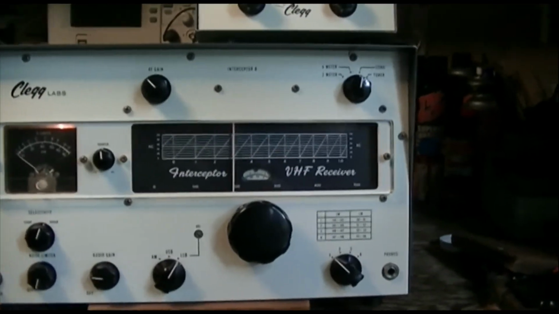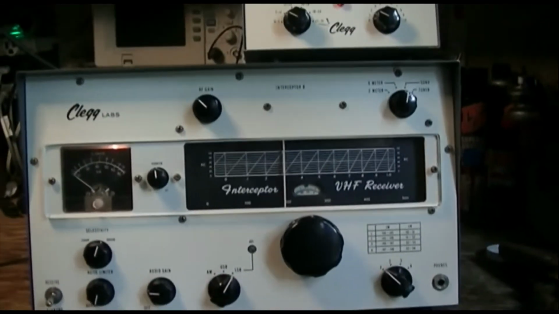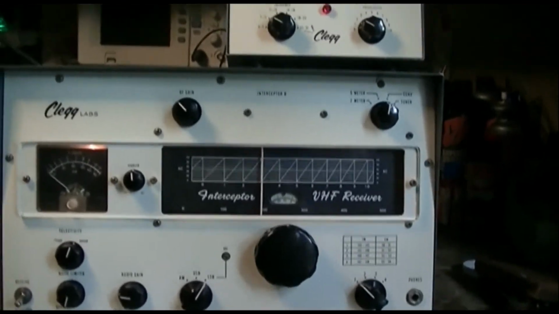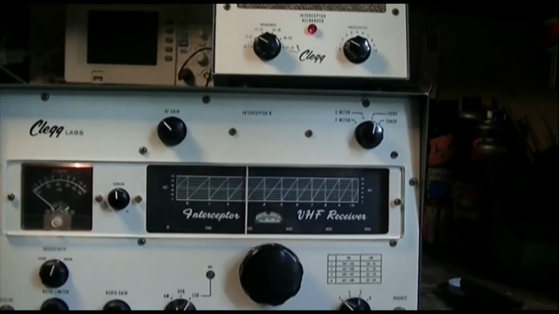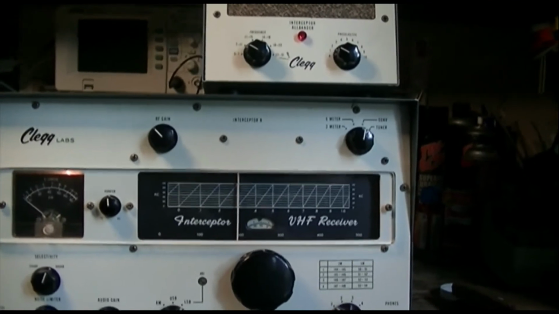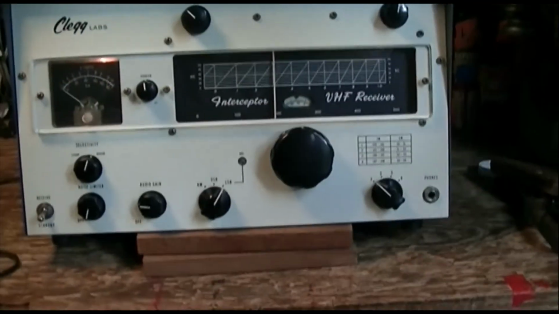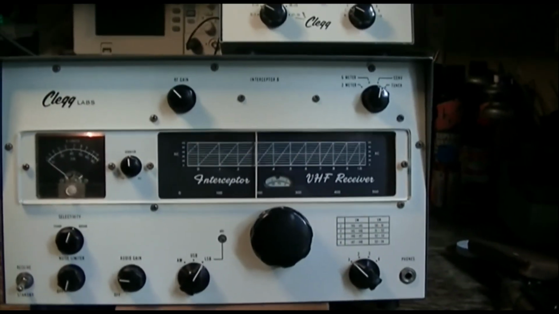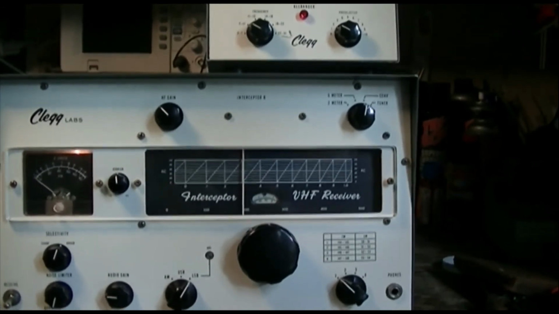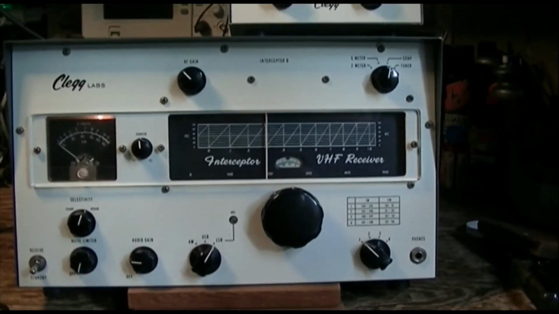So I'm hearing a little audio distortion in there, which I didn't used to hear, and that's why this receiver came down to the bench. But anyway, there's a couple of signals on 40-meter lower sideband using the all-bander and the Interceptor B.